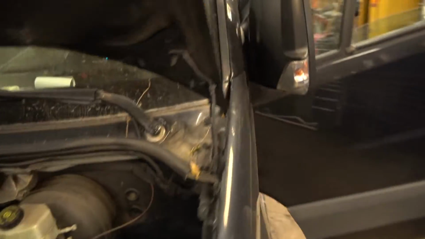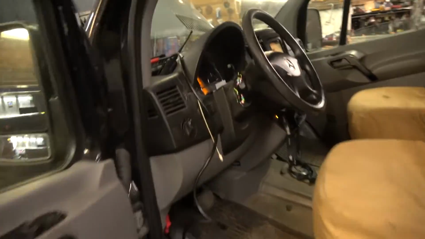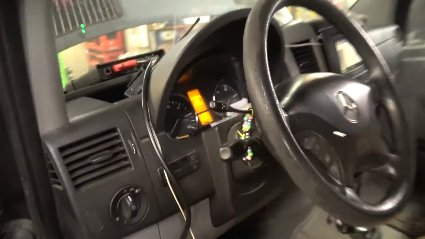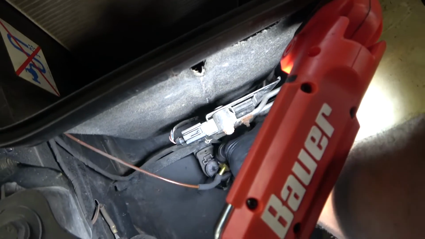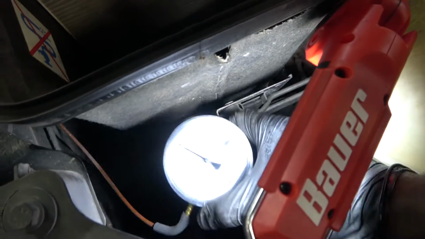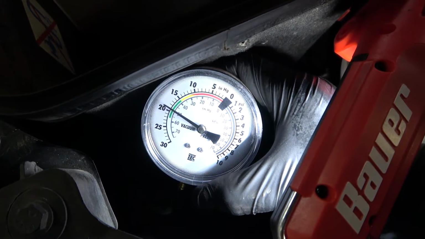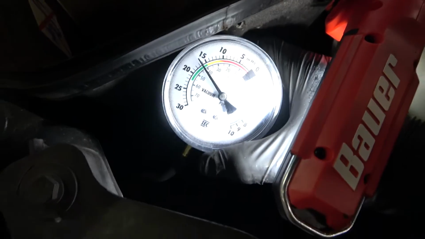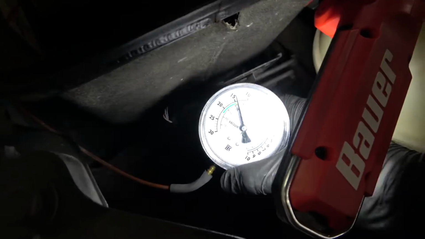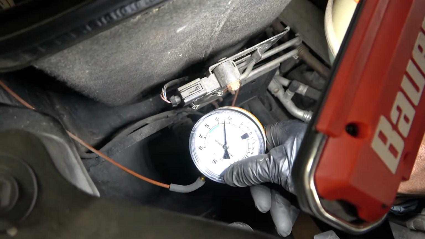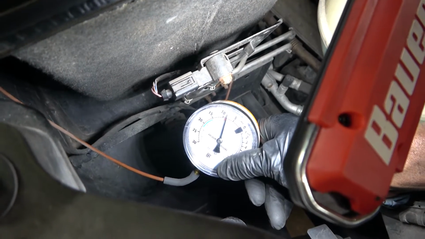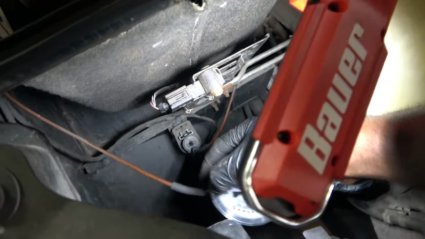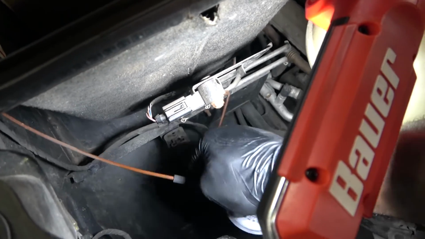So now I'm gonna go back in the van and turn off the engine. So at this point, we can go ahead and replace this solenoid. But before we do that, look at our gauge. Our gauge is going back slowly. We are losing vacuum slowly. The gauge is still connected. You see the gauge going back slowly. It's going back to 0. Okay, so that's good. Now I'm gonna disconnect this gauge.